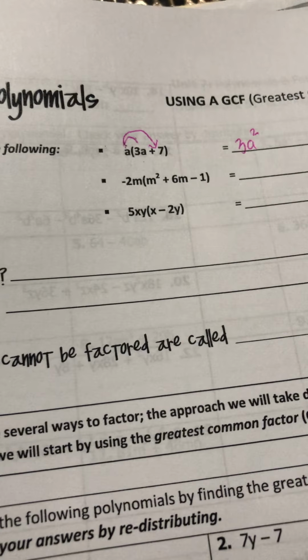The last one is 5xy times x minus 2y. When I multiply this monomial by each term inside the parentheses, I get 5, then x times x gives me x squared and y comes as is. The next one, 5 times negative 2 is negative 10xy squared. This was the multiplication of a monomial with a binomial, and trinomials, actually multiplications of polynomials.